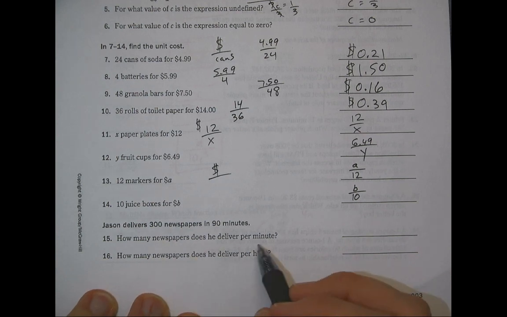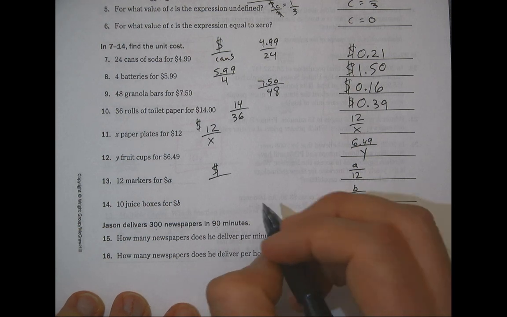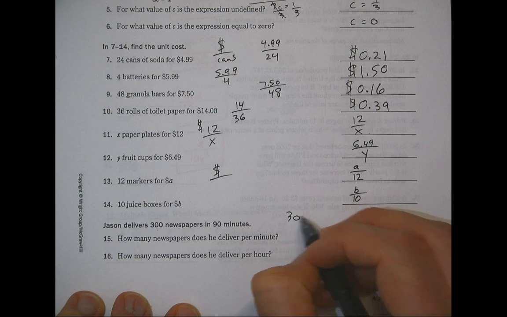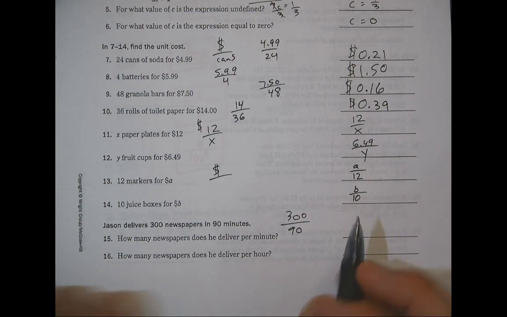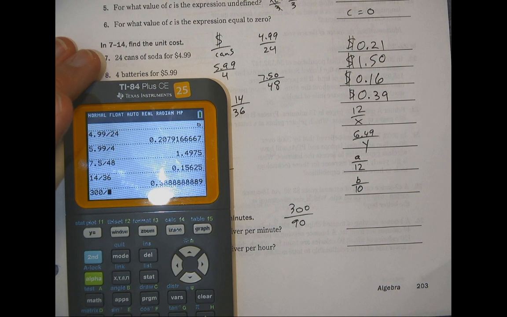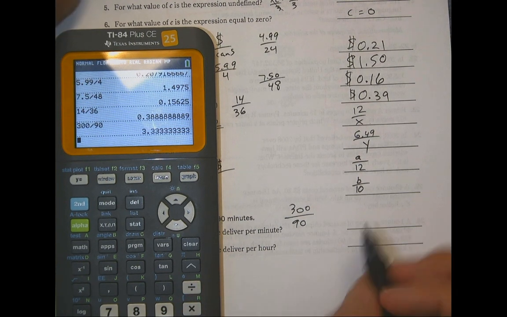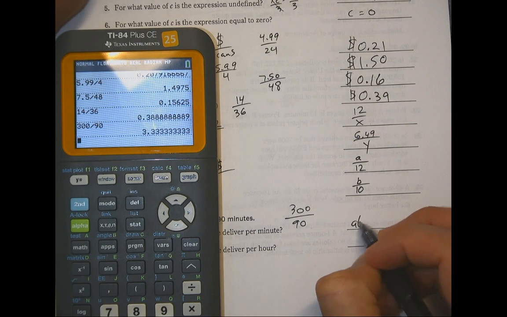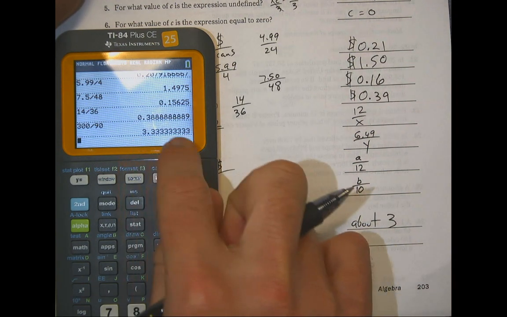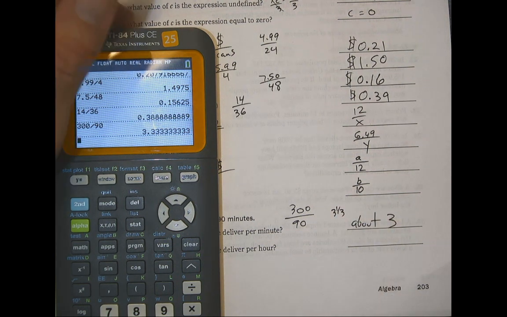15. How many newspapers does he deliver per minute? 300 in 90 minutes. So you put newspapers over minutes. That's newspapers per minute. So 300 over 90. 300 divided by 90. You get 3.3 repeated. So for this question, we can say about 3. But that's not a perfect number, 3. It's 3.3 repeated. So it's actually 3 1/3. And so we're going to need to use that number on the next one.